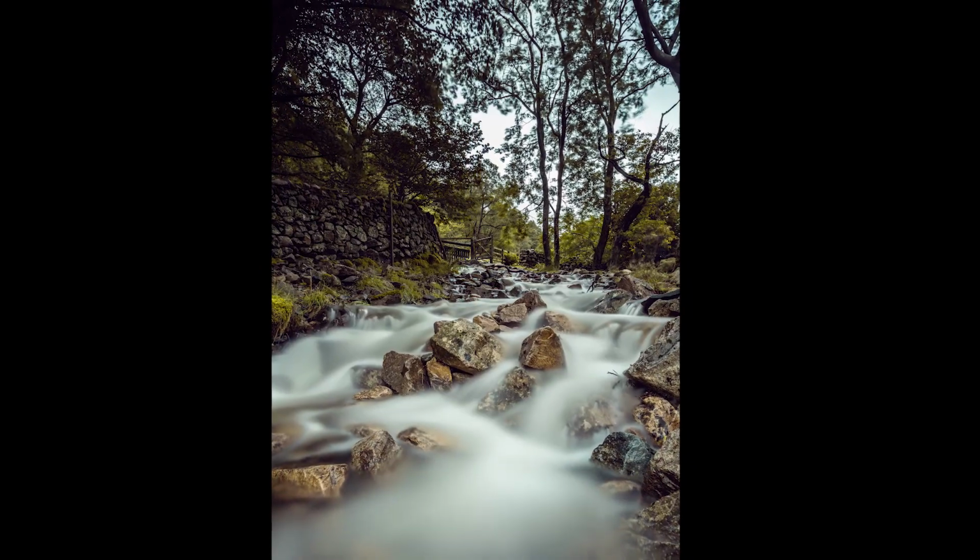If you're just getting started in landscape photography and you want to know how to create that nice cool blurry effect in the water, then this is a tutorial for you.